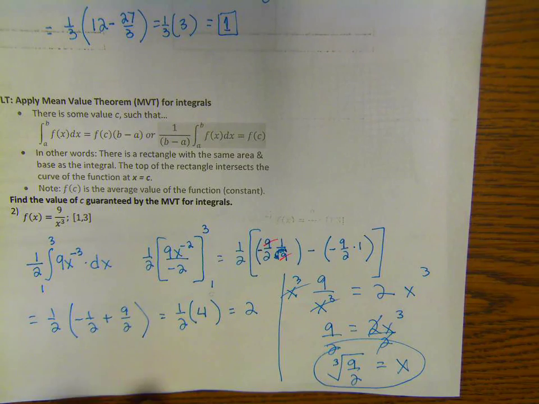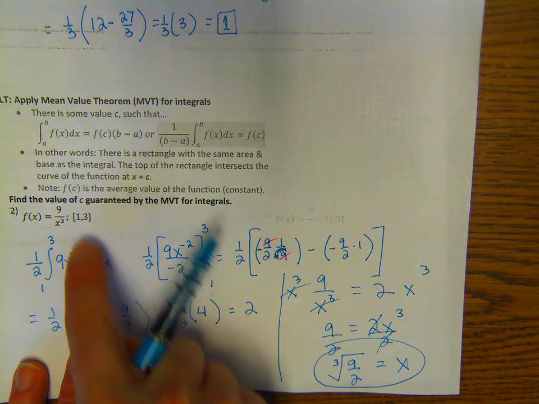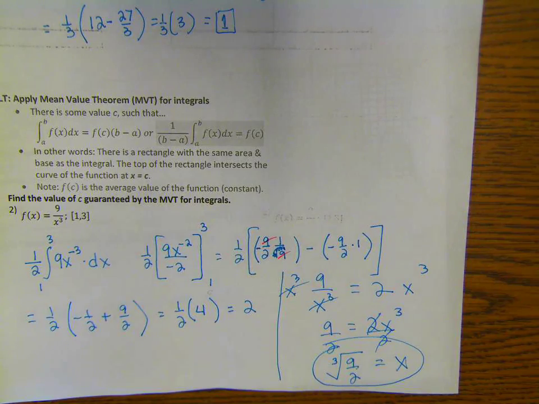So I can just leave it like that. That would be the specific value on the interval where you would have a rectangle that would equal the area under the curve. Great. That's right.